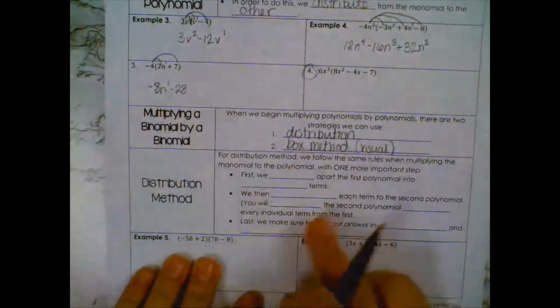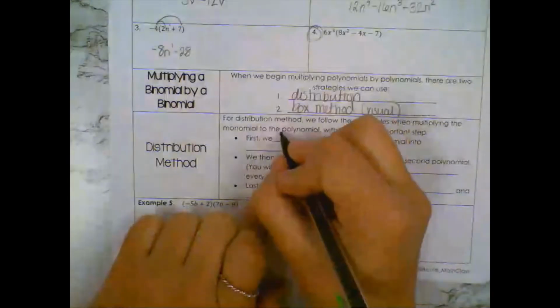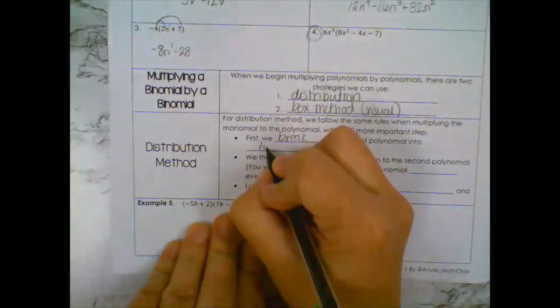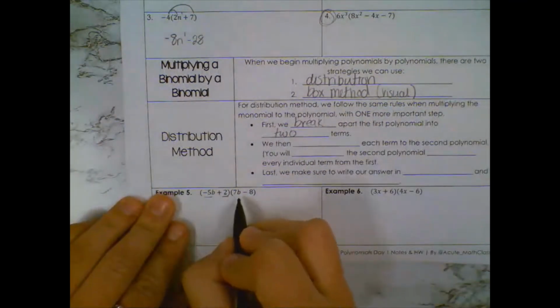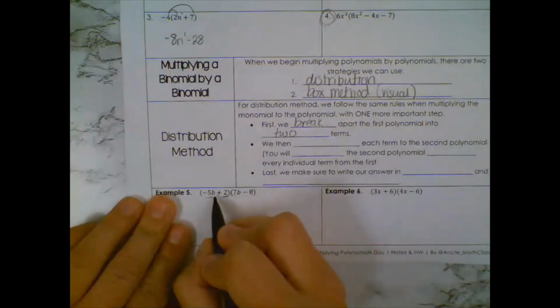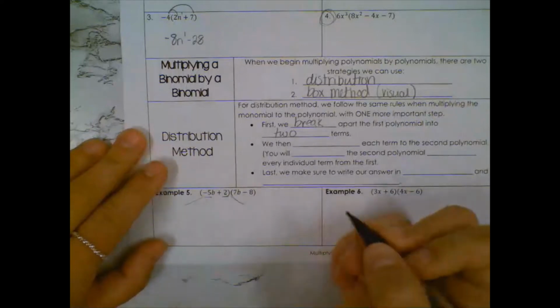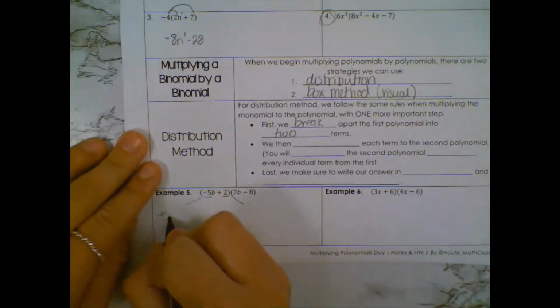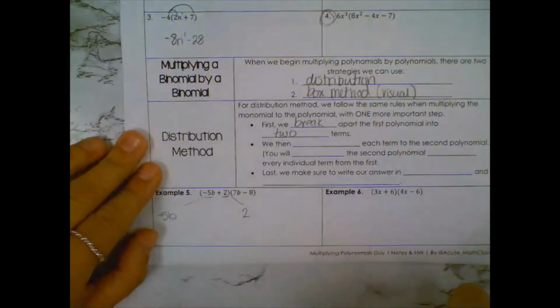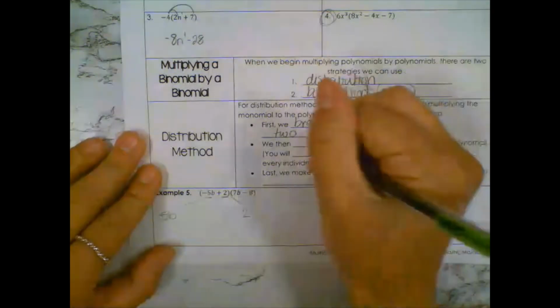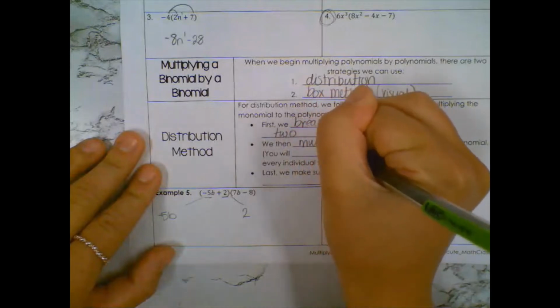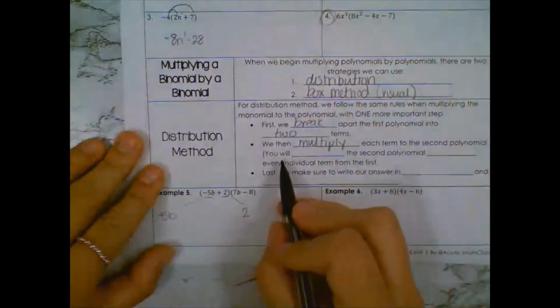So we're going to do both. We'll start with distribution, carrying on from the distribution up here. In order to distribute, first we are going to break apart the first polynomial into the two terms that we have. So I'm going to go ahead and start with this example. We need to distribute both of these terms to the second parentheses, right? We need to make sure everything gets multiplied by everything. So I'm going to break these apart and treat it like two different things, a negative 5b and a positive 2.